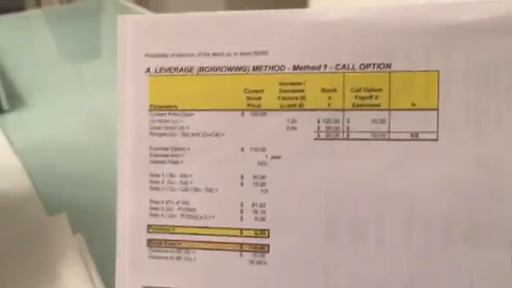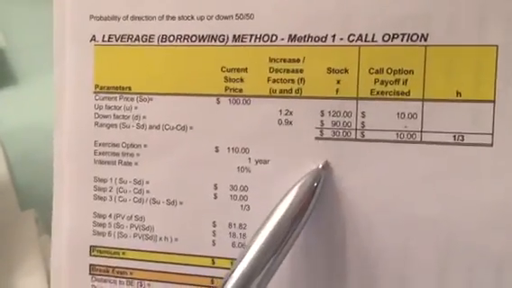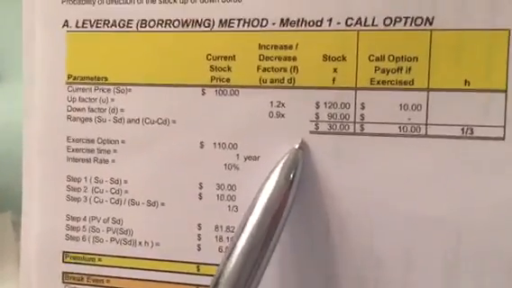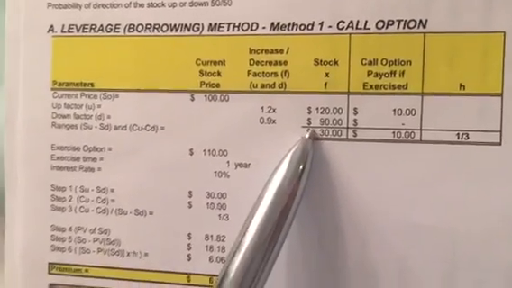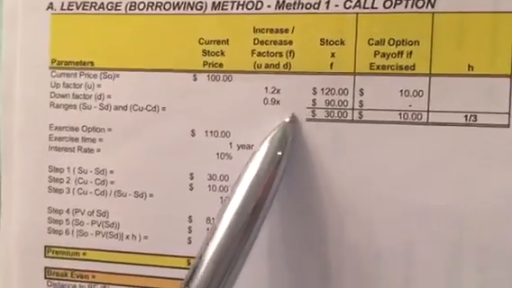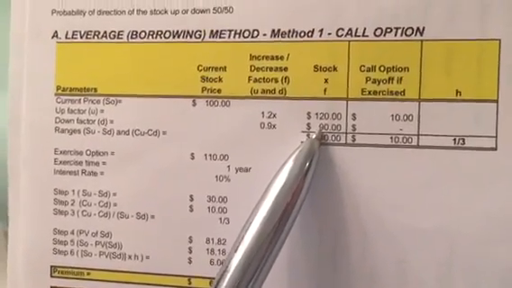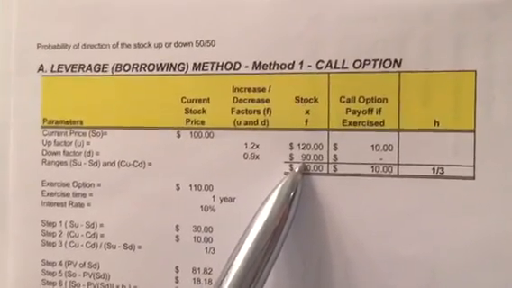The next thing you have to do, since we're dealing with call option, always remember the worst case scenario. If you call option, you don't want the stock to go down. So what you do is present value of the lower amount. It's called borrowing. You're borrowing at the lower amount.